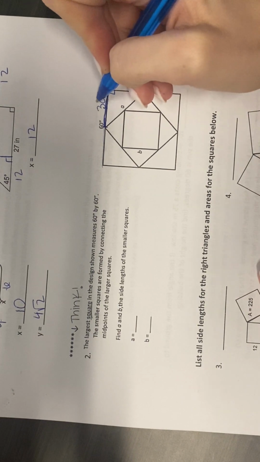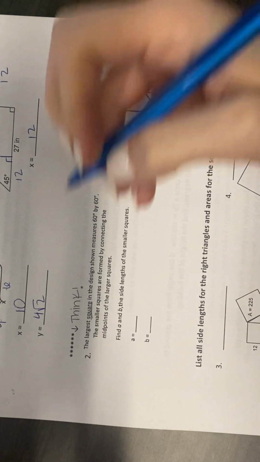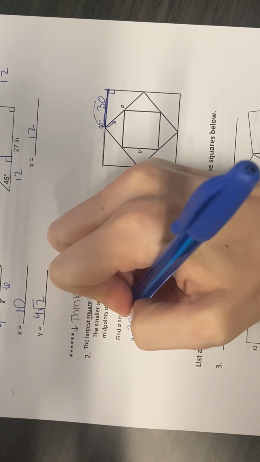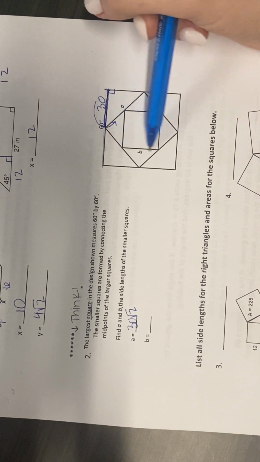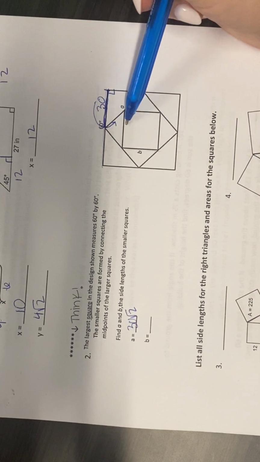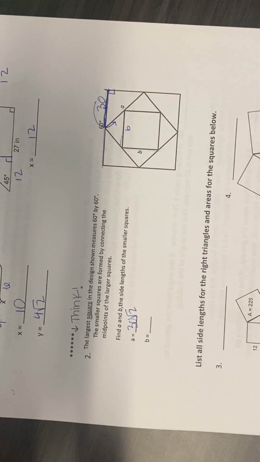If this is 30, then the way that I get over here is multiply by root 2. So A is going to be 30 root 2. Well, this B is over here, but this B is the same as this B right here. So this is what we're going to be finding next.